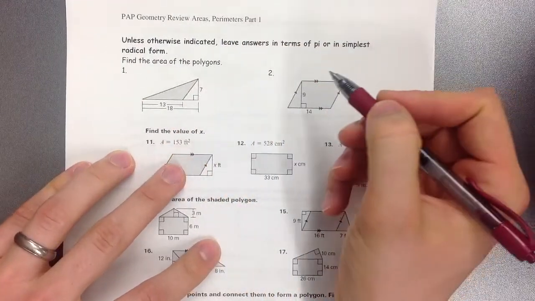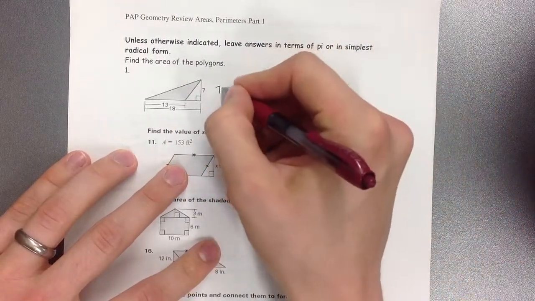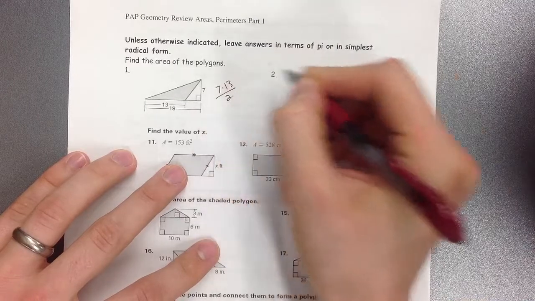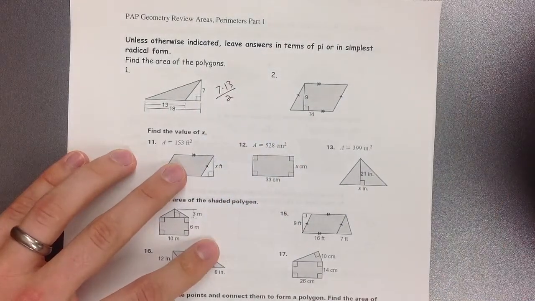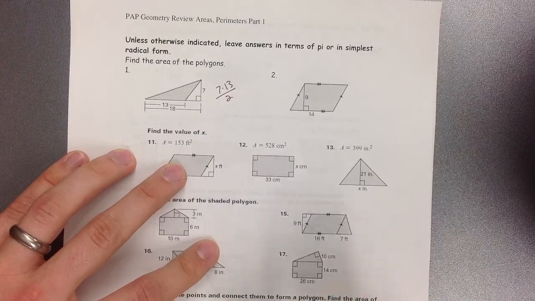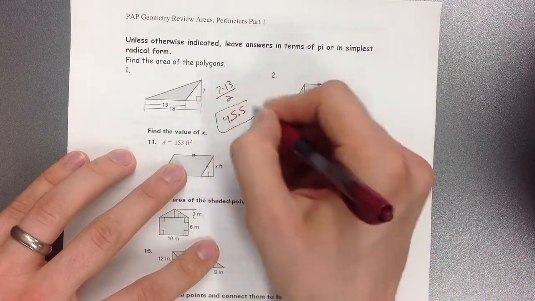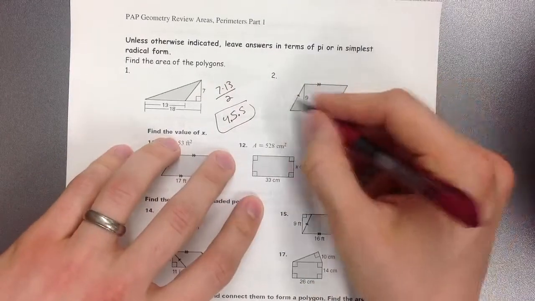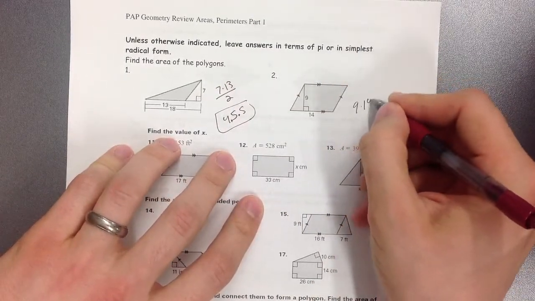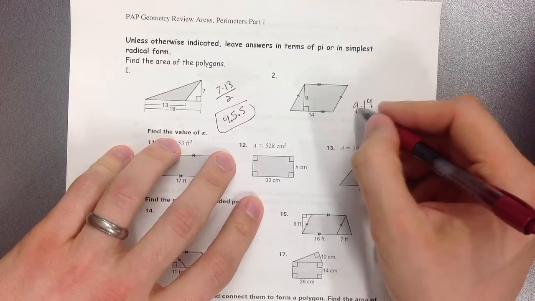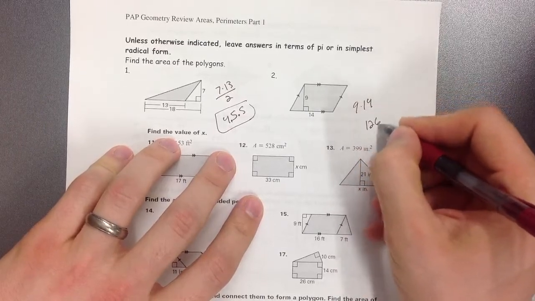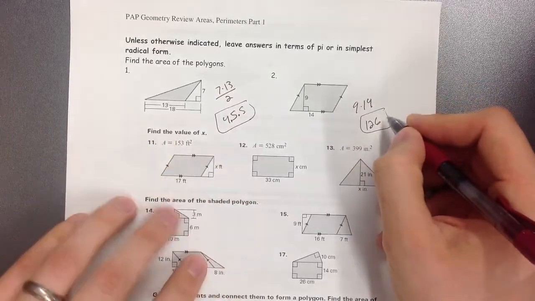This triangle, looking for the area of the shaded region, so I've just got 7 times 13 over 2. Punch that out real quick, 7 times 13 over 2, and that's going to give me 45.5. My next one, parallelogram, just 9 times 14. 90 plus 36, 126. And done there.